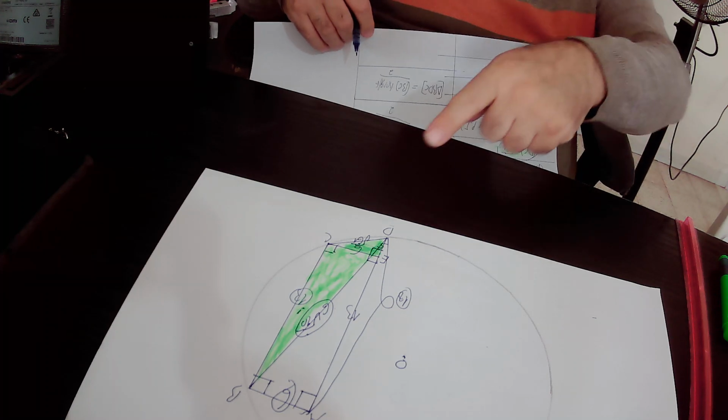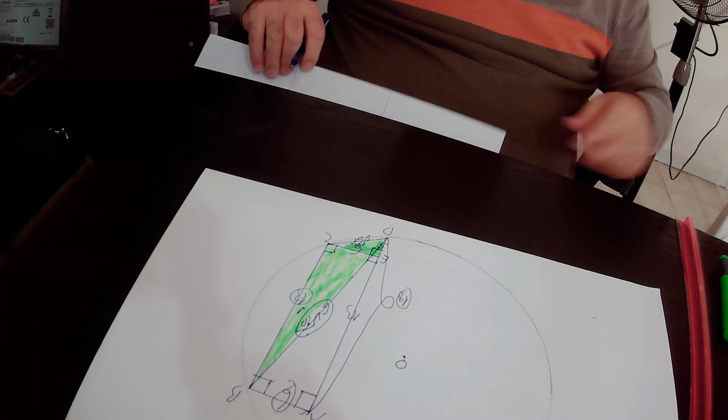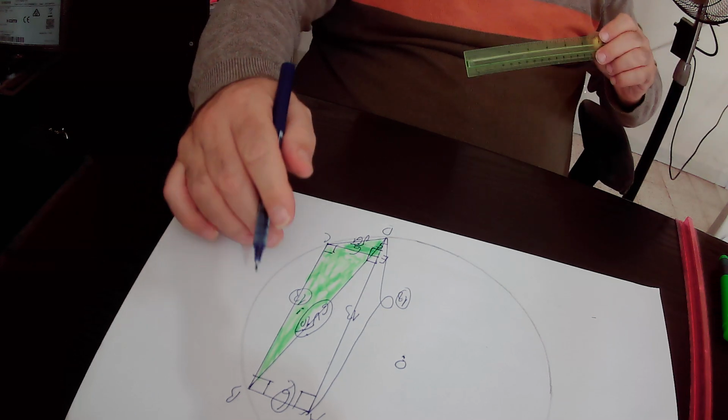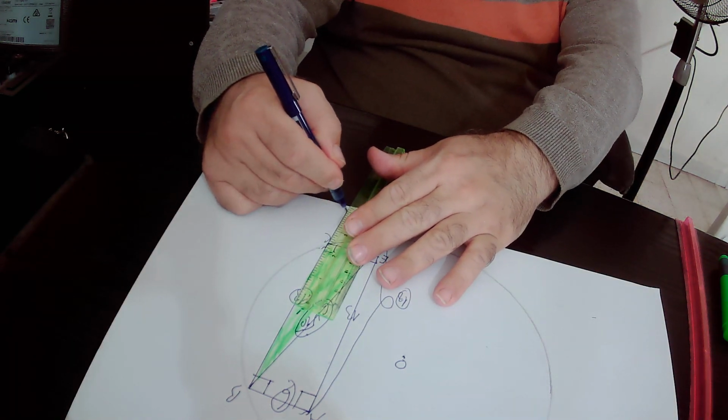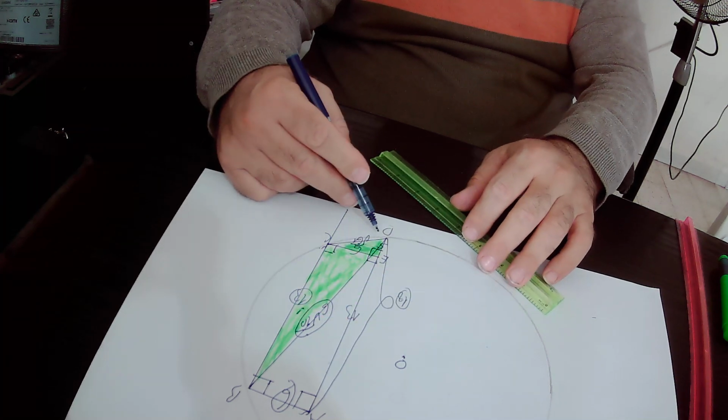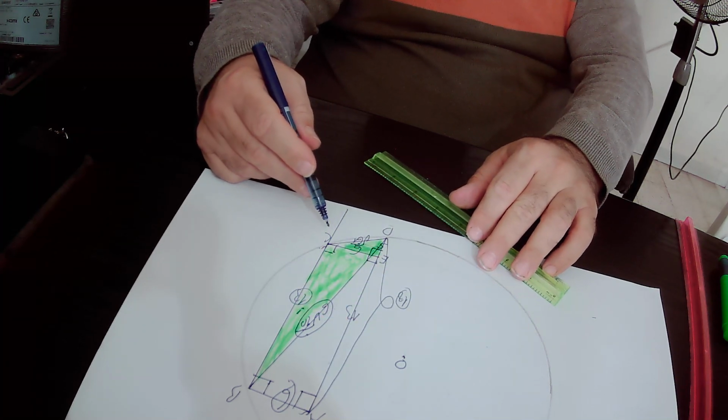In order to find out the height to the base, we'll extend side BC by a straight line, and from point D we will draw a perpendicular to the extended BC.